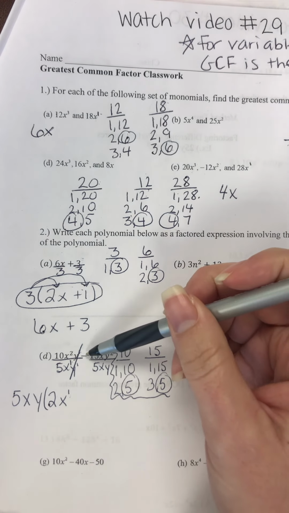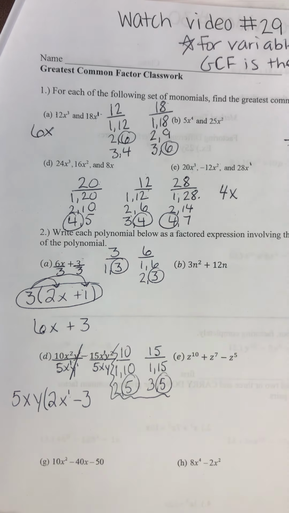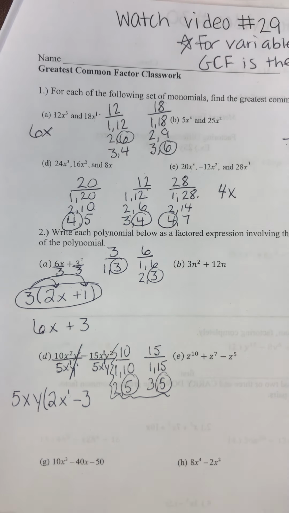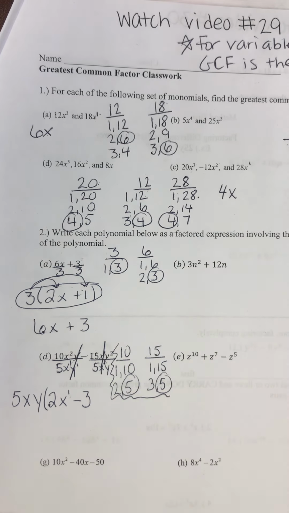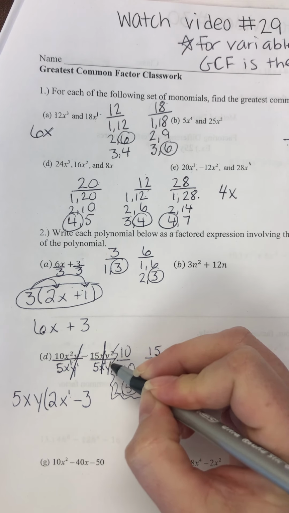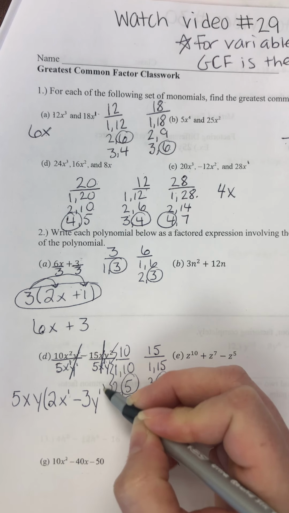I then have negative 15 divided by 5, which would give me a negative 3. Then I have x to the first divided by x to the first. Remember, we're subtracting our exponents. 1 minus 1 would give you 0, so they cancel. Then I have y to the second divided by y to the first. 2 minus 1 is just 1, which is just y to the first.